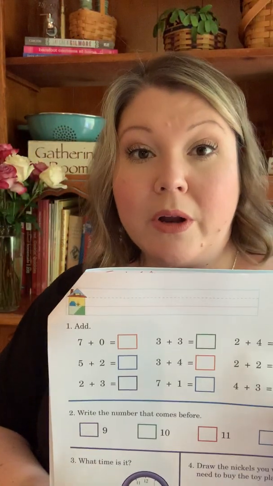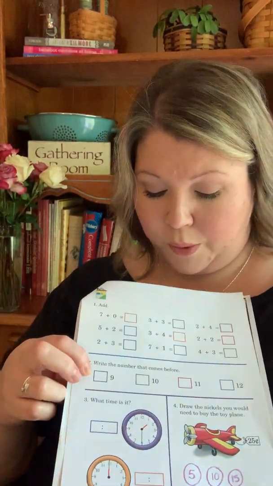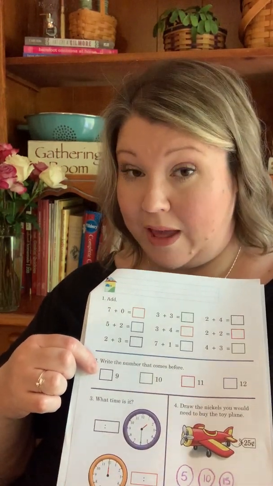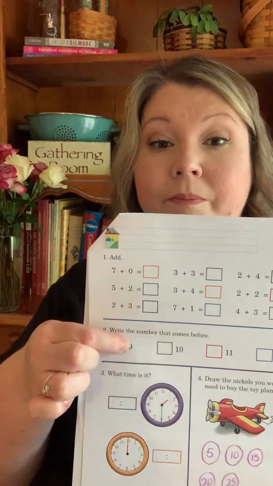The next paper is math, numbers. We're going to do the addition at the top. And then right here, we're going to write the number that comes before the number they gave you. Let's do the first one together.